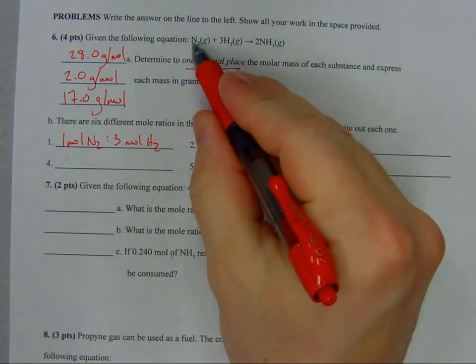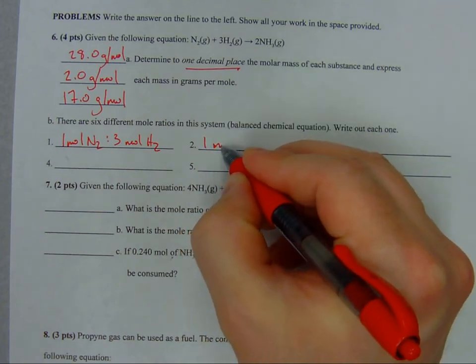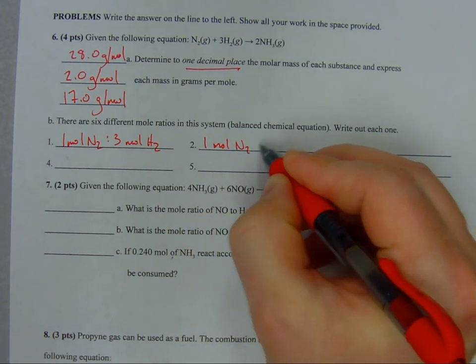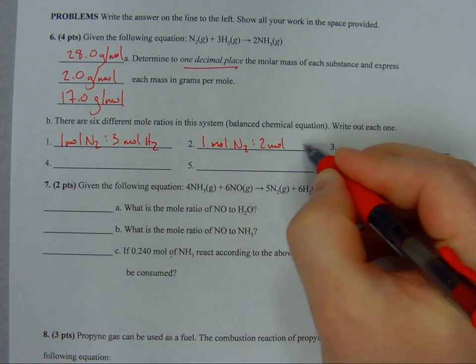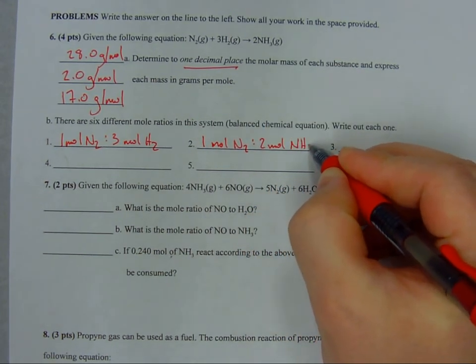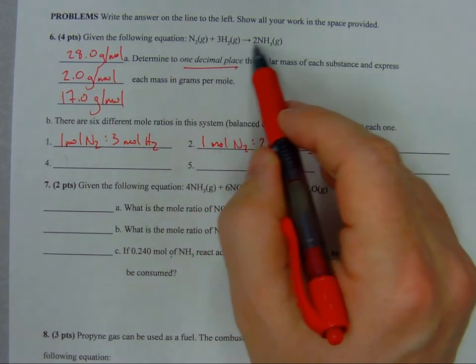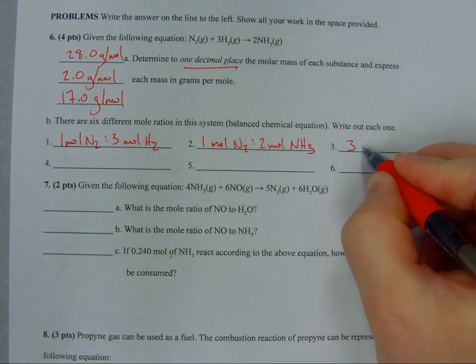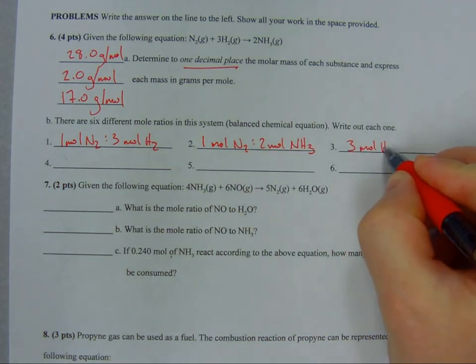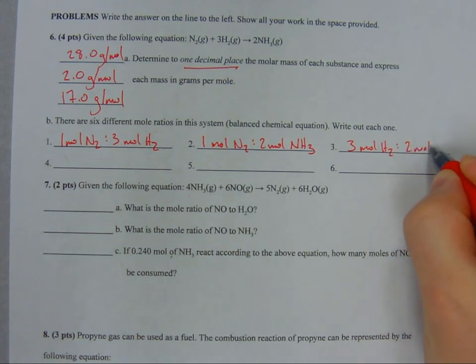I have this ratio of N2 to ammonia, so I have 1 mole N2 to, what's that, 2 moles NH3. And now the only relationship I have left is this hydrogen to ammonia relationship. So I'll go 3 moles H2 to 2 moles NH3.